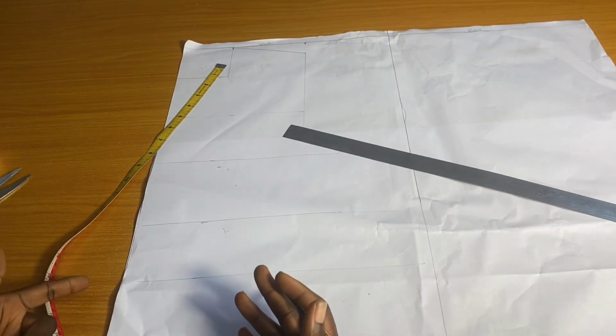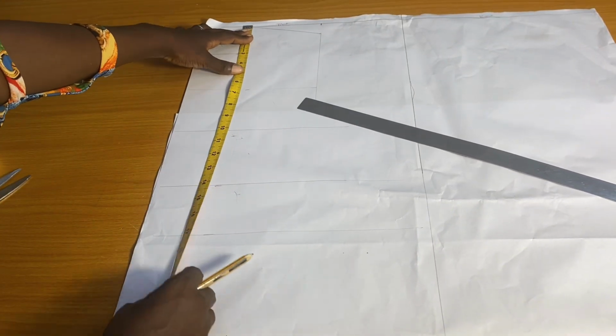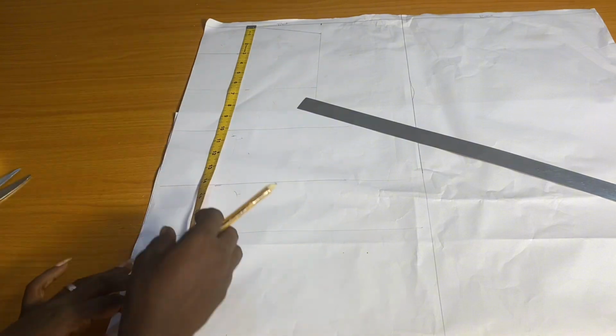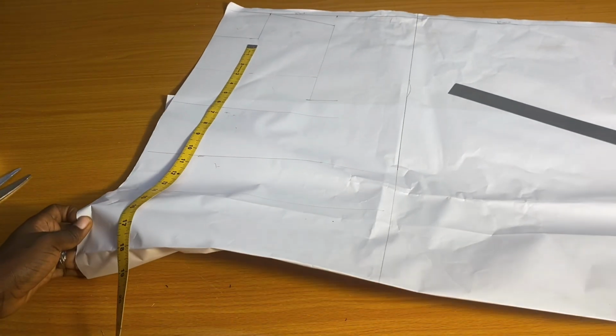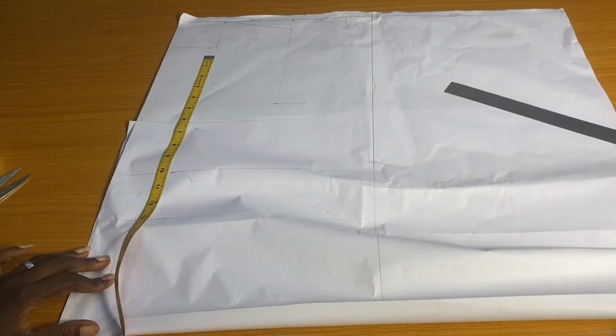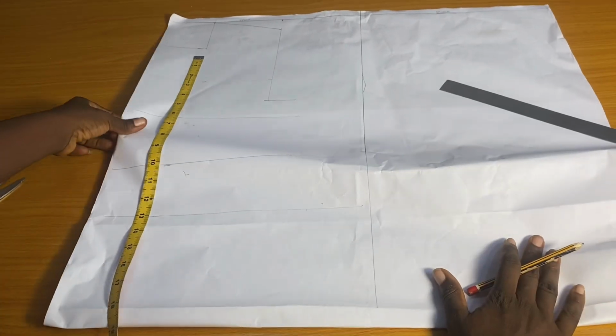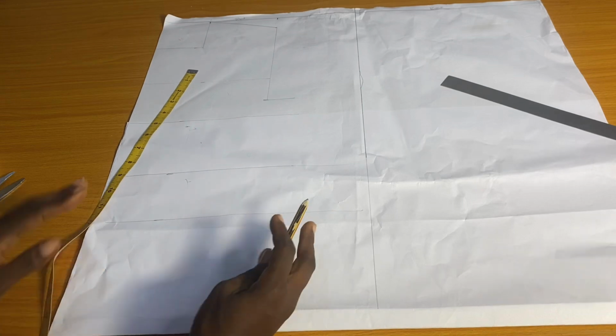Then the next measurement is going to be my top length. Okay, so my top length, I'll make it 23. You can take your own on your body or your client's body to be sure of the length they want.